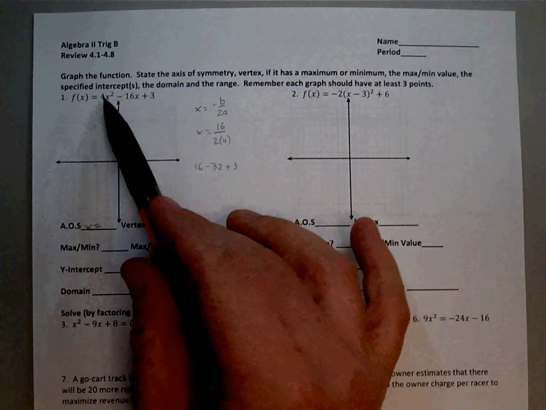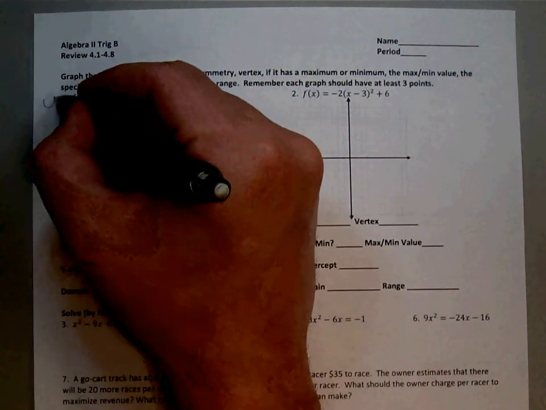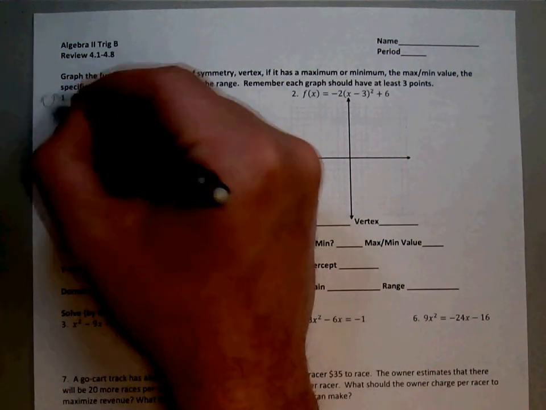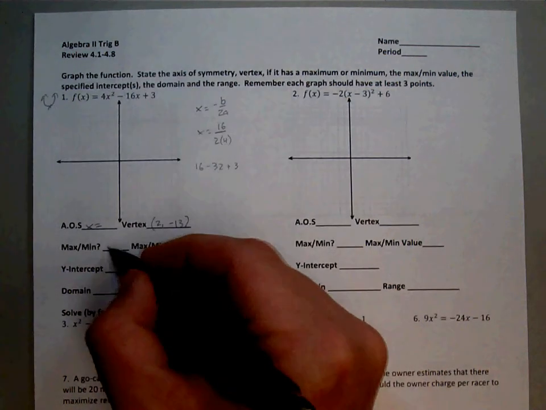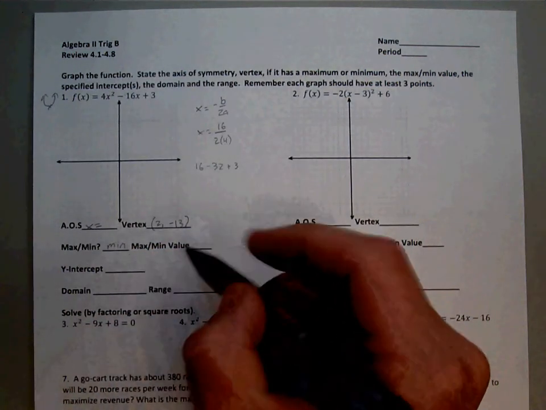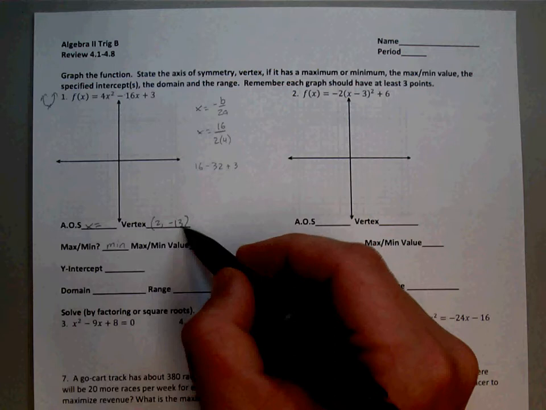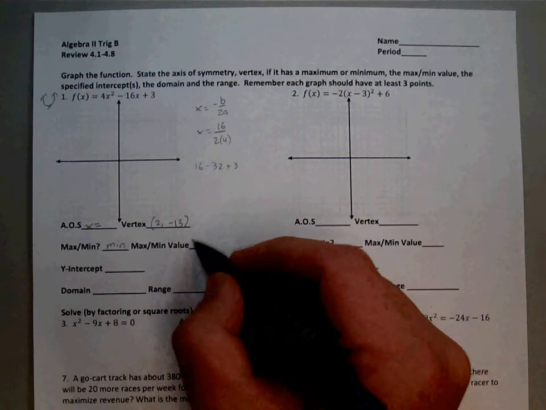Max or min? Well, the a value is positive, so I know this is opening up. So the vertex is at the bottom, which is a minimum. That minimum value is whatever your y-coordinate of your vertex was, negative 13.